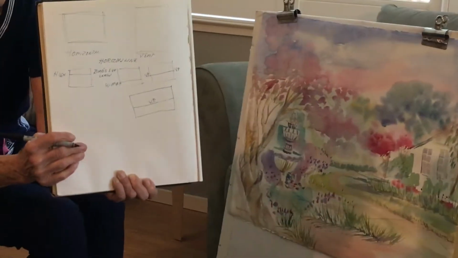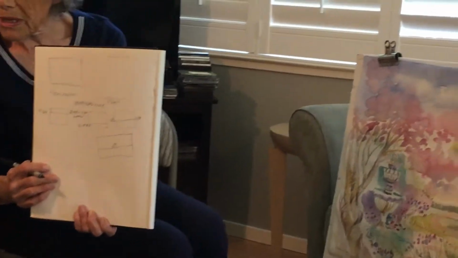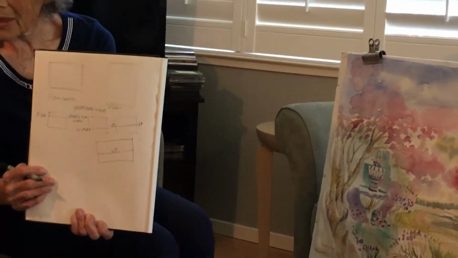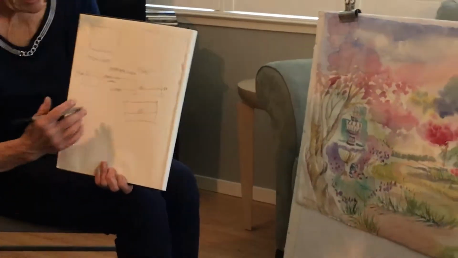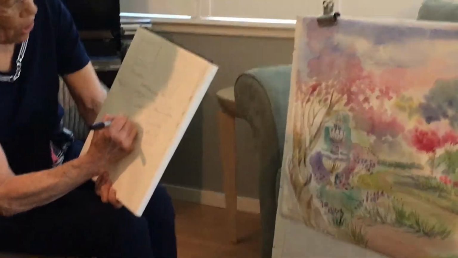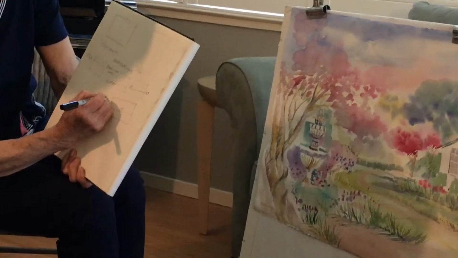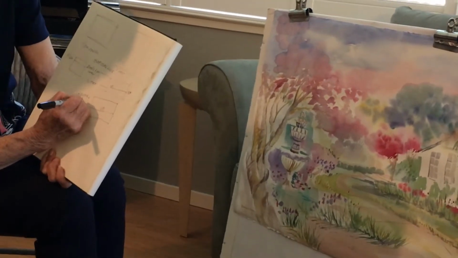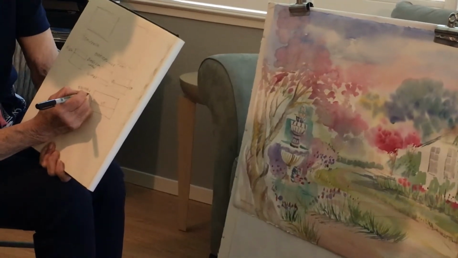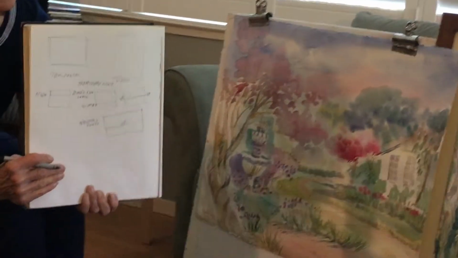Now I don't want to go too fast, but did you do that? What does the VP stand for? Vanishing point. Good. Now the artist will discover that there are hundreds of vanishing points. Everything, seriously, has a vanishing point.